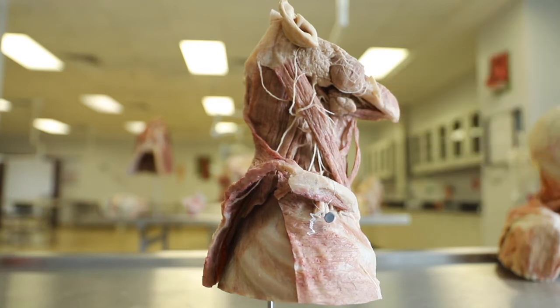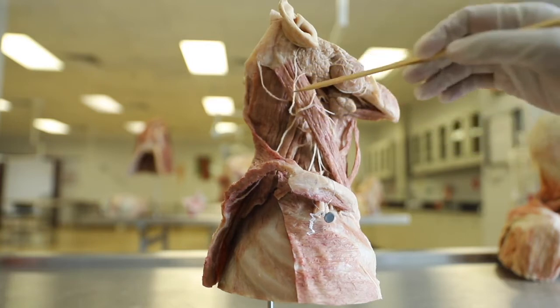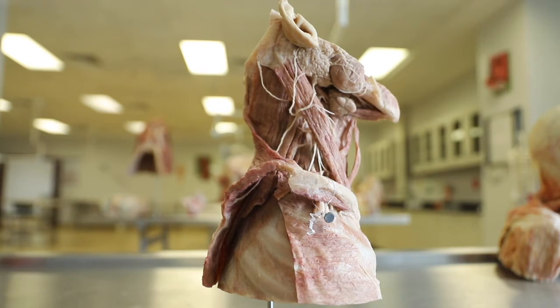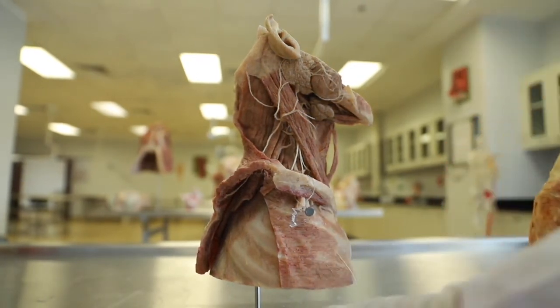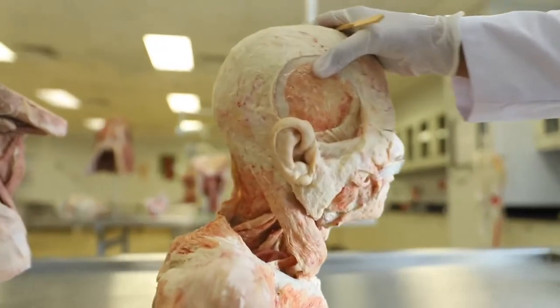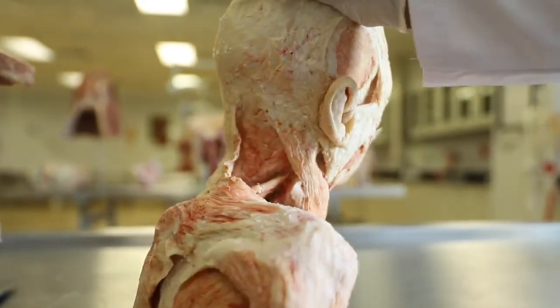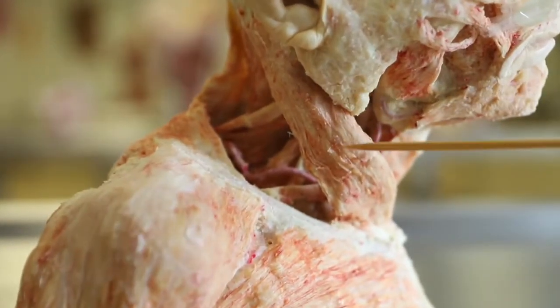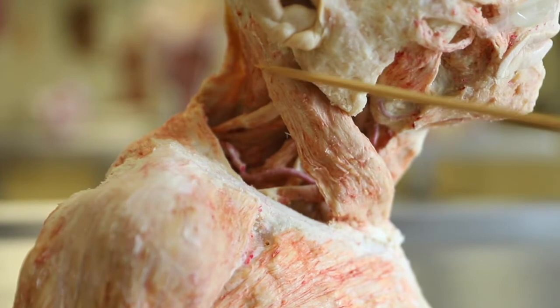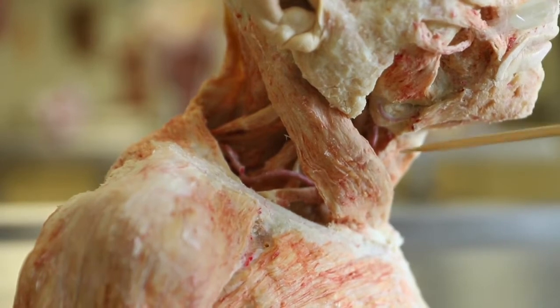Today we will first know the main landmarks of the neck. Here in this model, as you see, we have these muscles. This one is the sternocleidomastoid, as it takes its name.